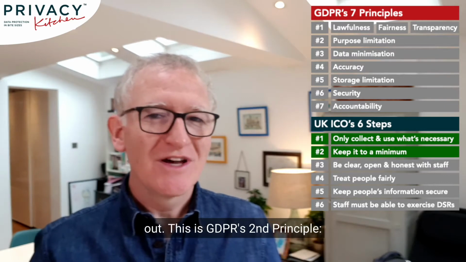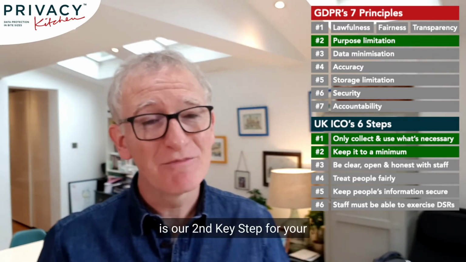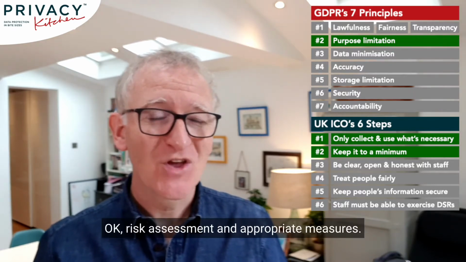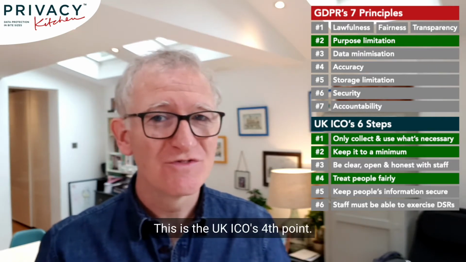This is GDPR's 2nd principle, purpose limitation, and this is our 2nd key step for your DPIA. Make a note of your purpose in your draft DPIA. Okay, risk assessment and appropriate measures. This is UK ICO's 4th point.